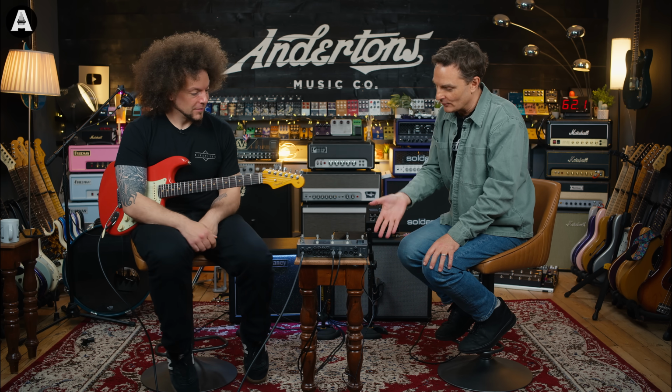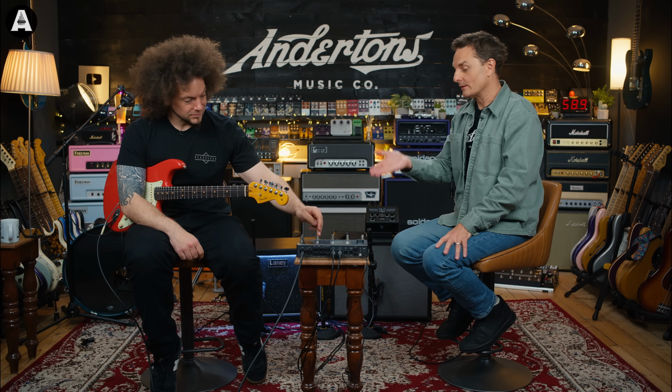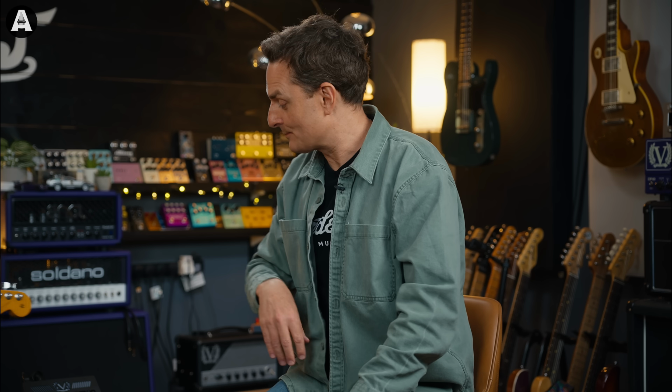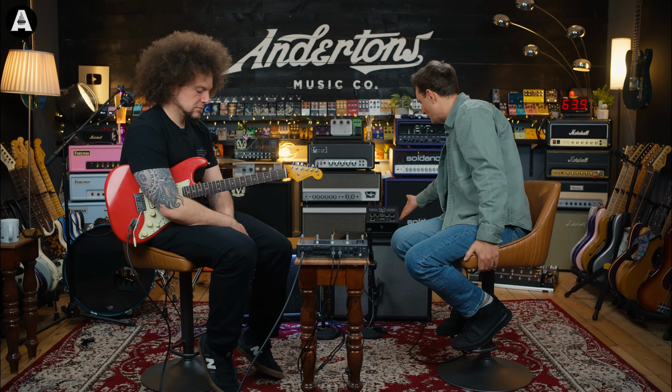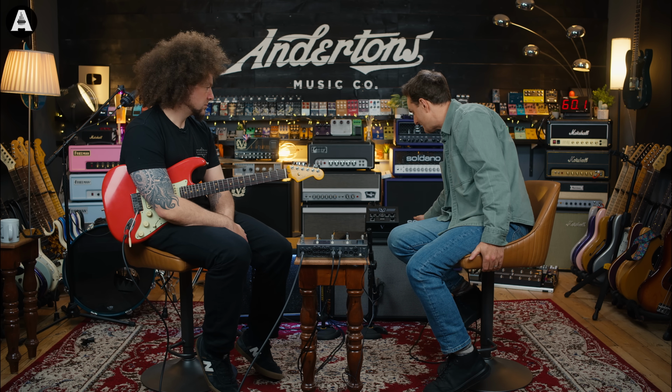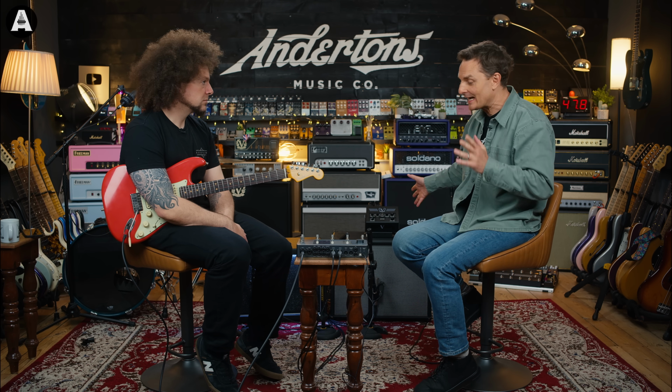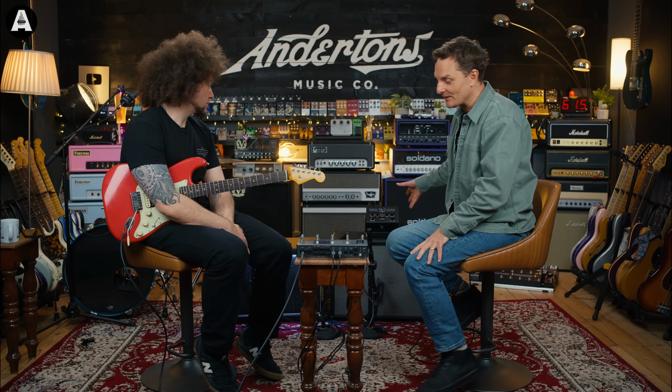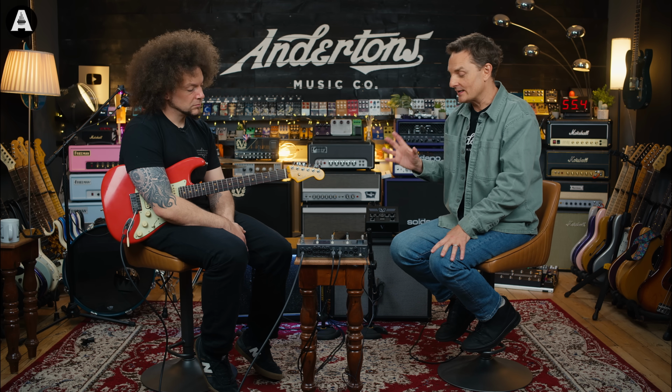So your other option with your digital modeler is to plug it into a guitar amplifier, and that could be the effects return of a normal guitar amplifier, or maybe you want to go for a more dedicated solution, which would be a little power amp and then into a cab. So that's what we're going to hear for the final one. We'll do the same thing again. We'll start with a flat EQ and see what we end up with.